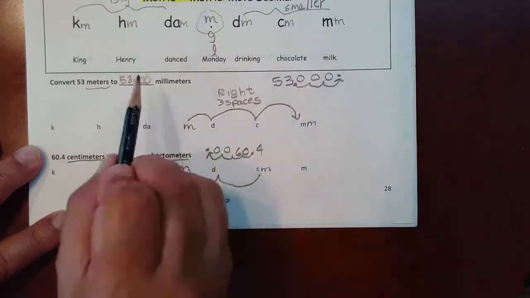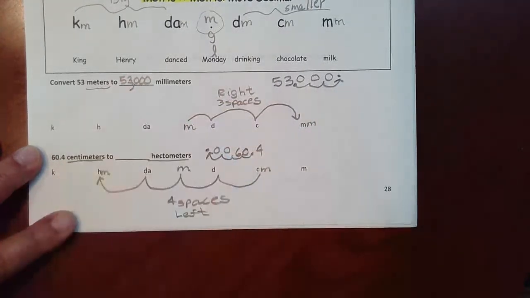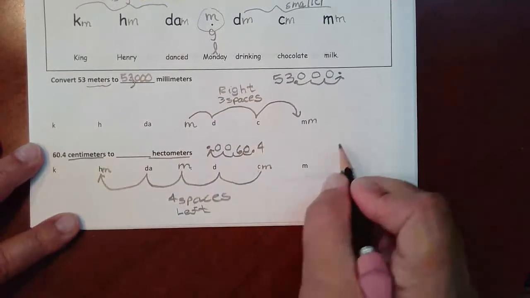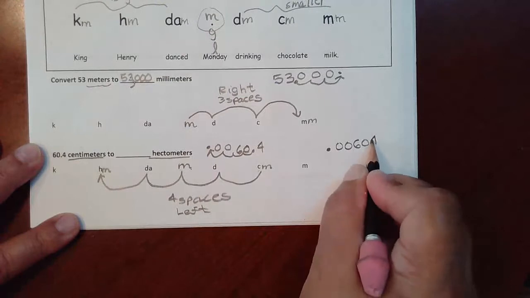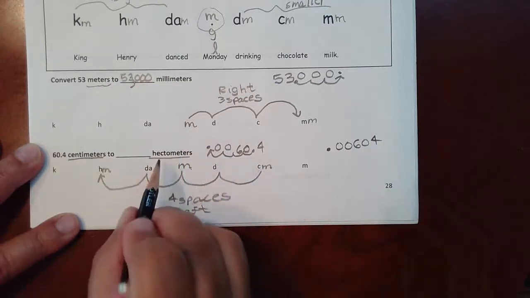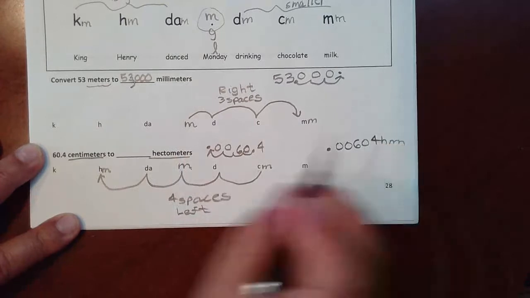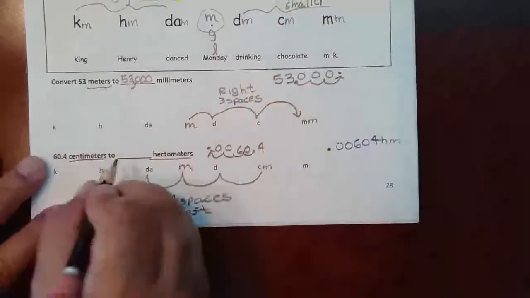When it's at the end, you don't need to state it. You can put the comma in there. That would be nice. In this problem, your final answer is just 0.00604. The decimal moved from there to there, and you are now in hectometers. You can just fill it right in, put it right into the blank spot.